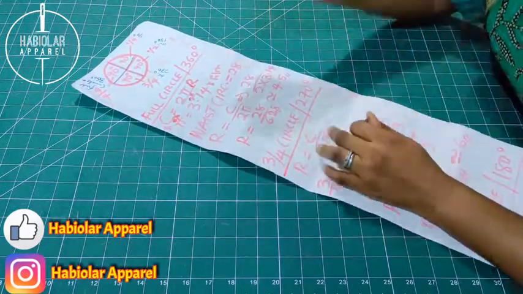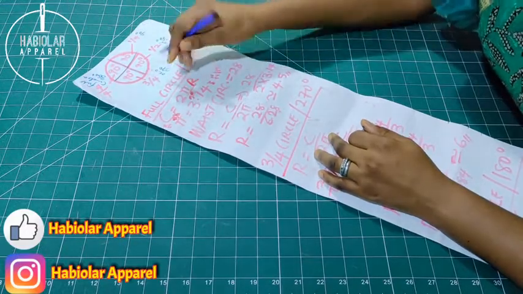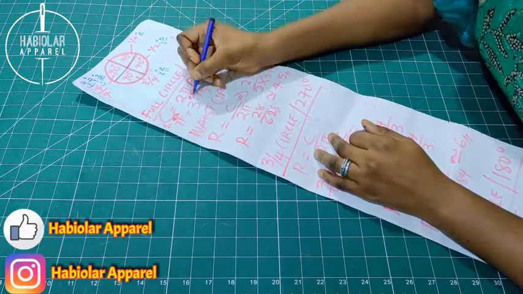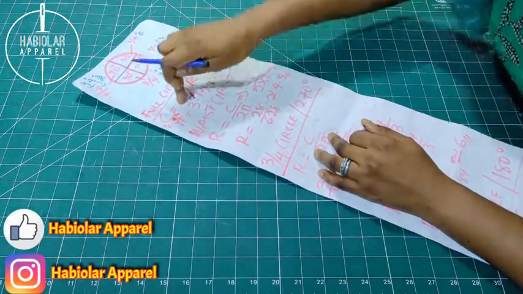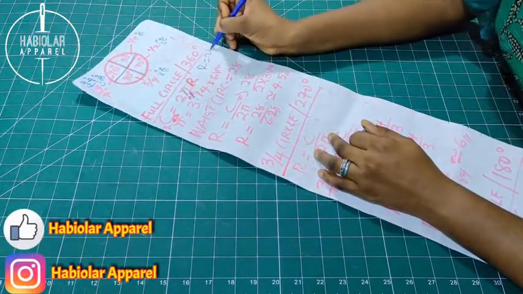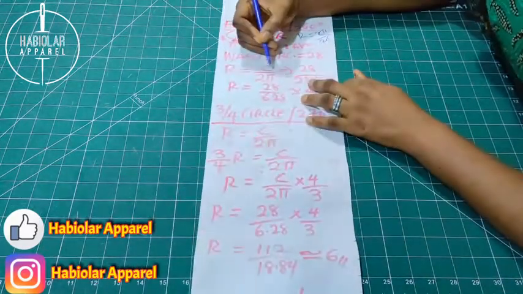Get another marker. 2 pi, because we want to make this one the center of the formula. We want to make r stand alone, because that is the unknown subject of the matter here. So 2 pi cancels 2 pi, and I am left with r is equal to c over 2 pi, which is what we have here.